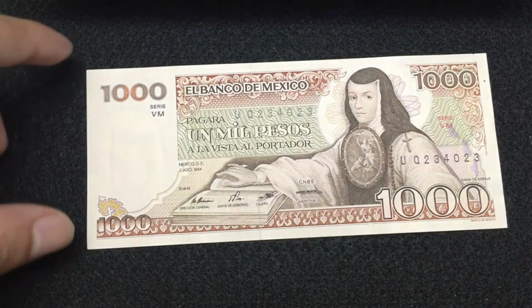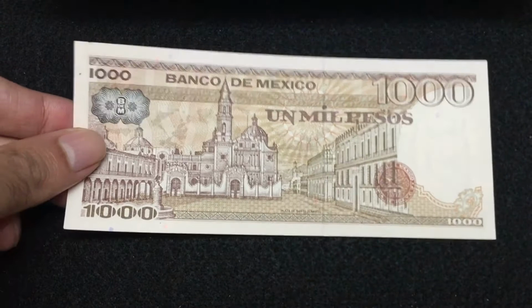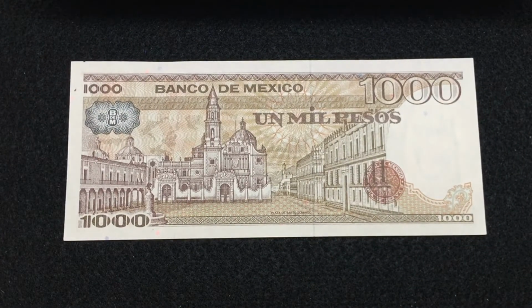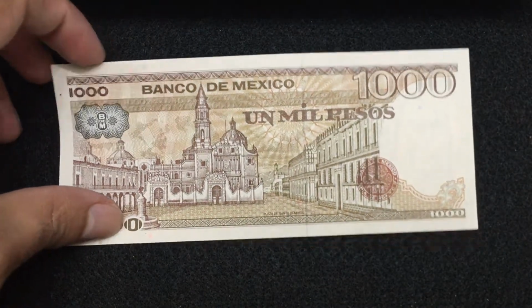Let's check the reverse side of Mexico 1000 pesos. This is the reverse side of 1000 pesos Mexico without UV light. Let's put it under the UV light now. Same dots are getting reflected, the dots that were reflected on the front side of this bill. Here, here, here. Let's check our next bill in this series.